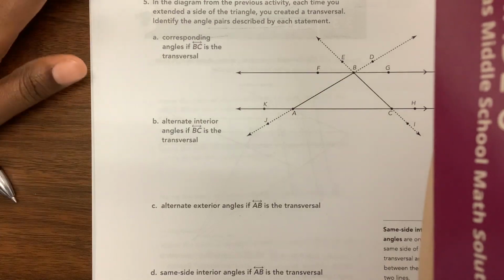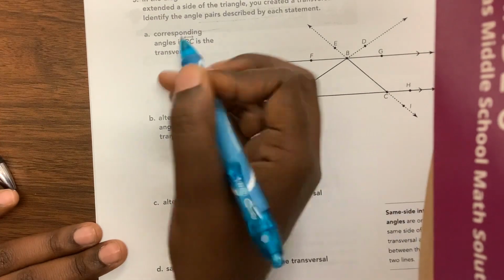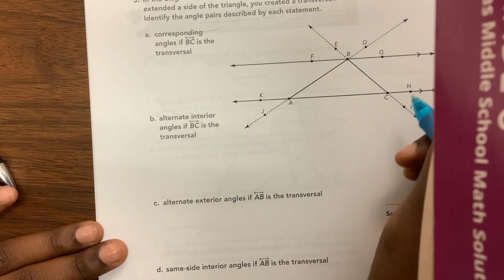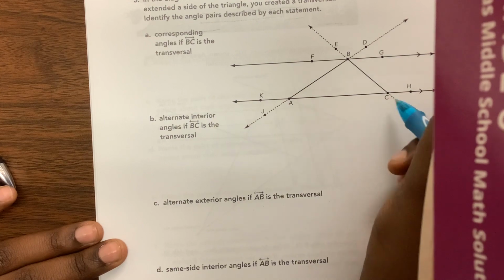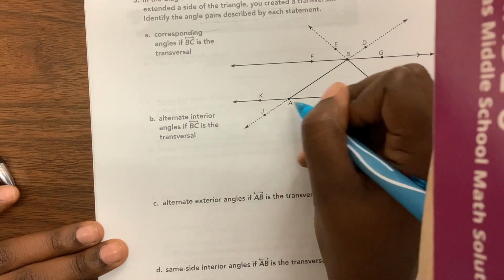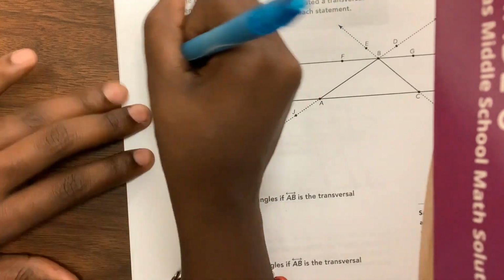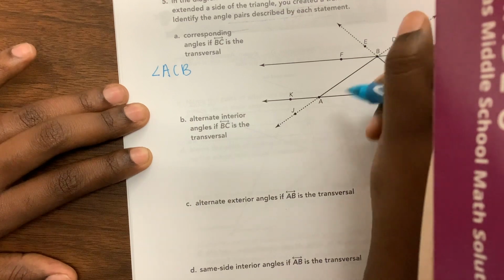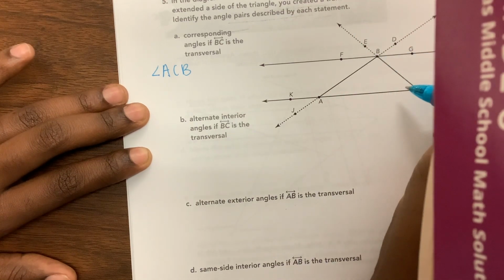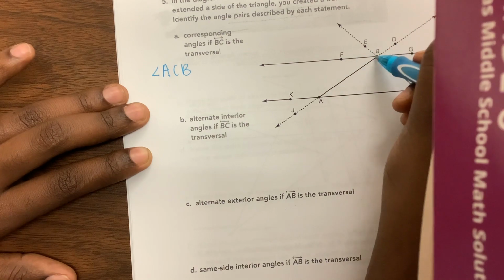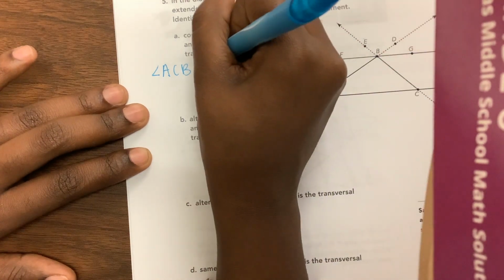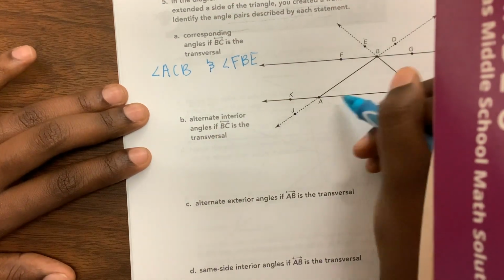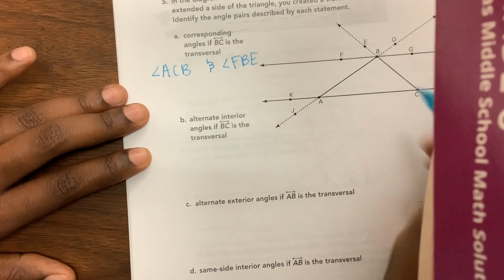All right, welcome back. I hope that wasn't too hard for you. So corresponding angles if BC is the transversal. Let's say we have this angle C, which we label as ACB. What would be corresponding to ACB? Looking at it, FBE should go with it. So angle FBE. See it here?